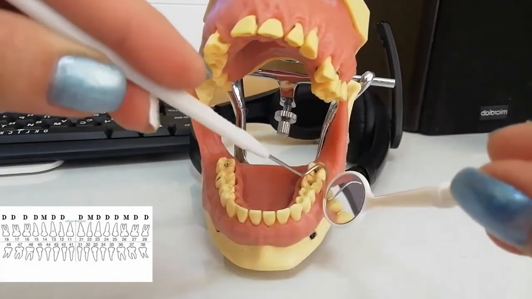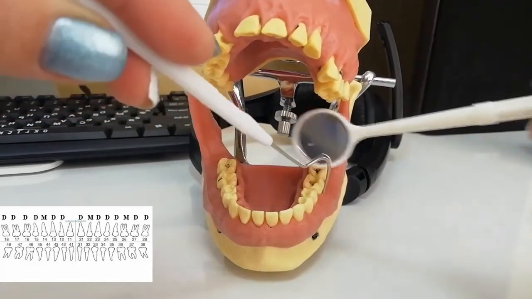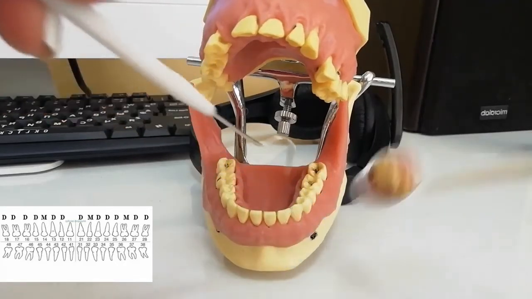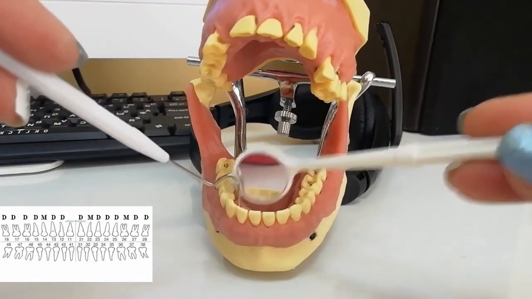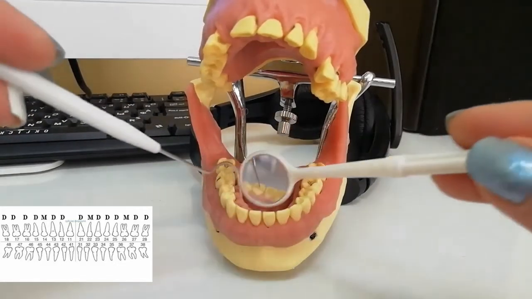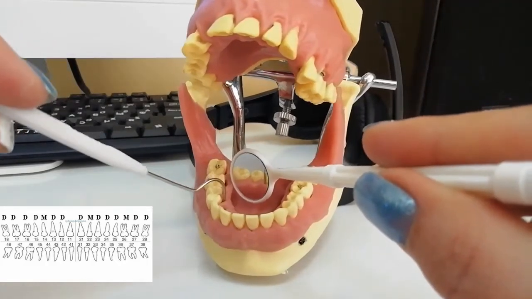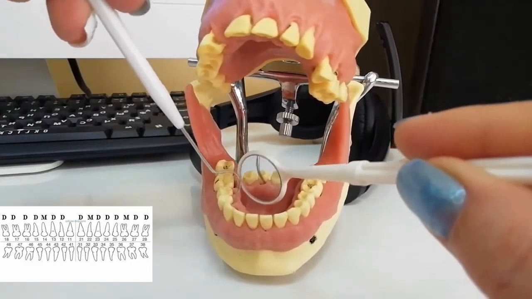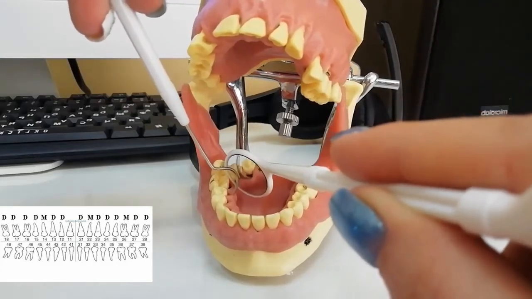3,5, 3,4, 3,3, 3,2, 3,1, 4,1, 4,2, 4,3, 4,4, 4,5 don't have any damage, no spots, no caries decay, so they are intact, and we don't write anything near these teeth in the dental formula. 4,6 has a black spot on the vestibular surface. 4,7 has a black spot on the occlusal surface.